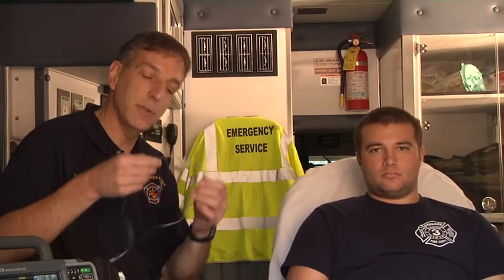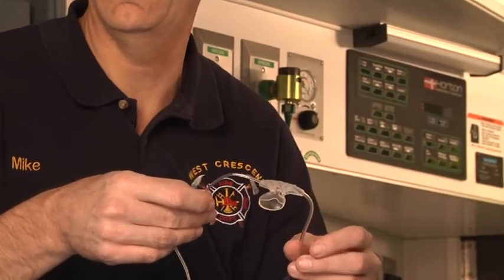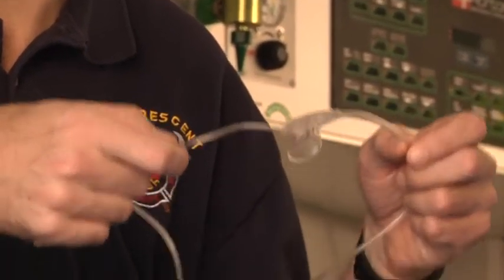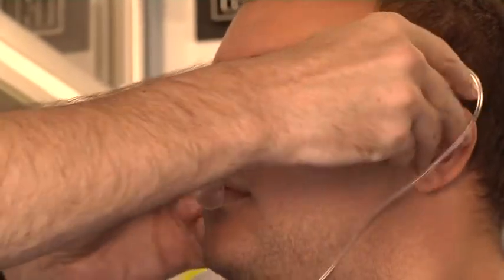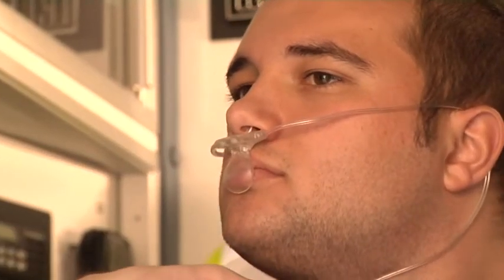We're going to use a nasal cannula type device that's designed to trap exhaled air and to measure the end tidal or exhaled carbon dioxide from the patient. It has a normal nasal cannula that sits in the nose, loops around the ears, and this particular device also has a little mouthpiece that comes down and captures air that's exhaled out of the mouth. Now that the device is on the patient, we'll attach it to the monitor.